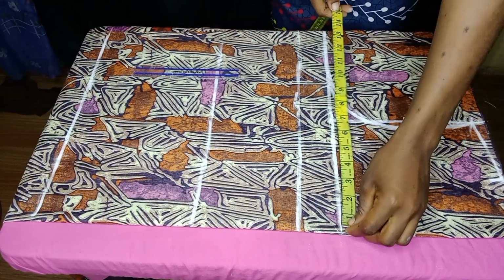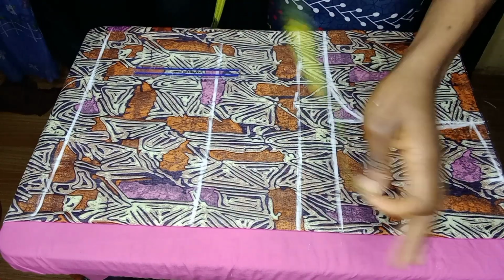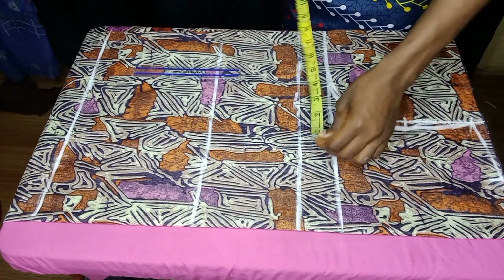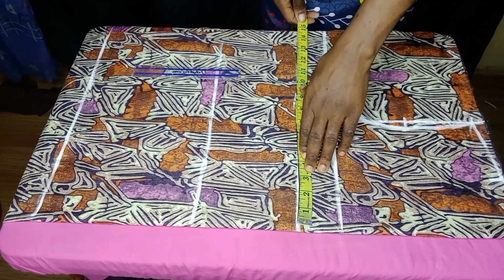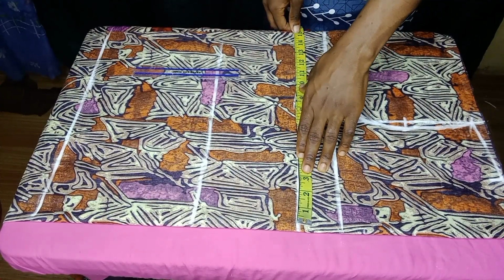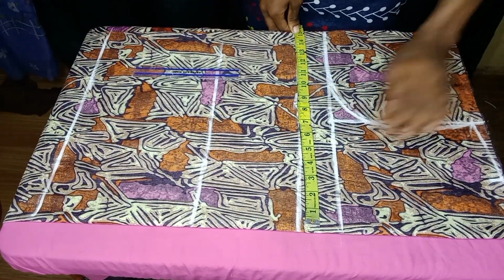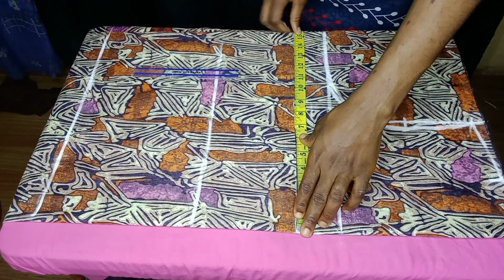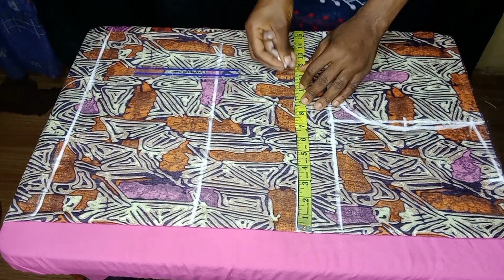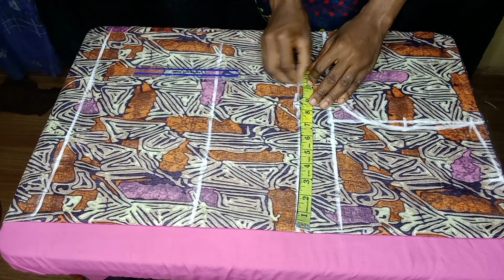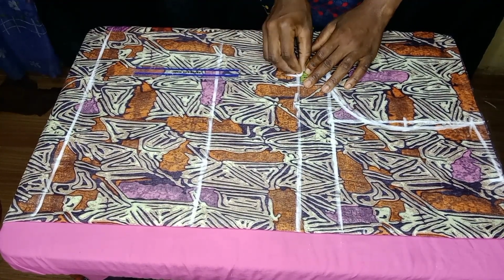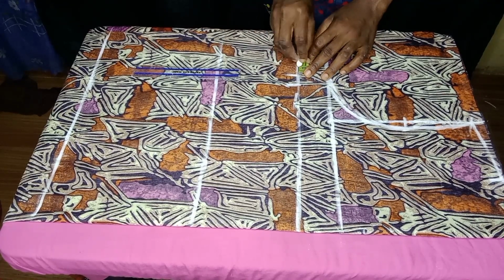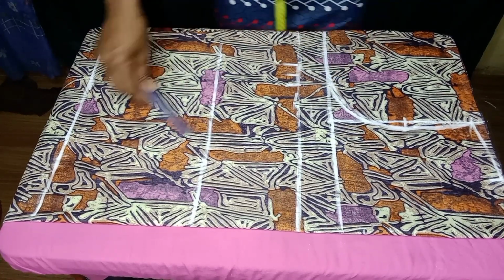Okay, so we'll start taking our horizontal measurements now, which is the bust. And for the bust, we have 41. 41 divided by 4 will give us 10.25. So we're just going to take our measurements there, 10.25, and mark it. Then we're also going to add 1 inch for ease allowance and 1 inch for our normal allowance.